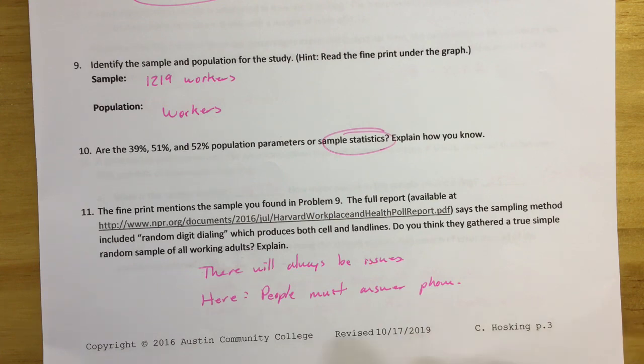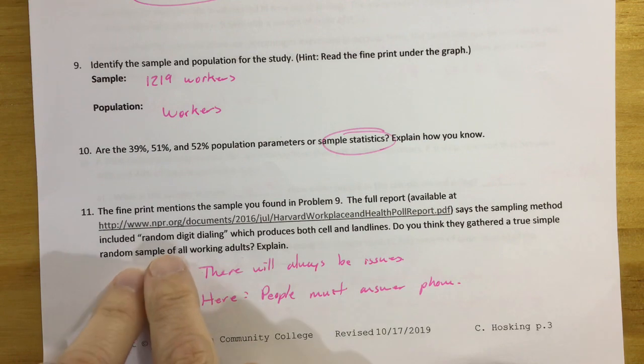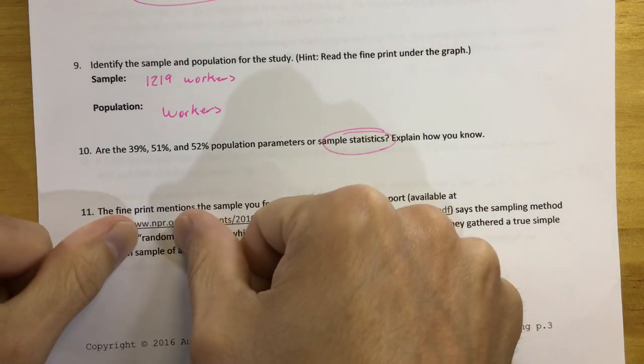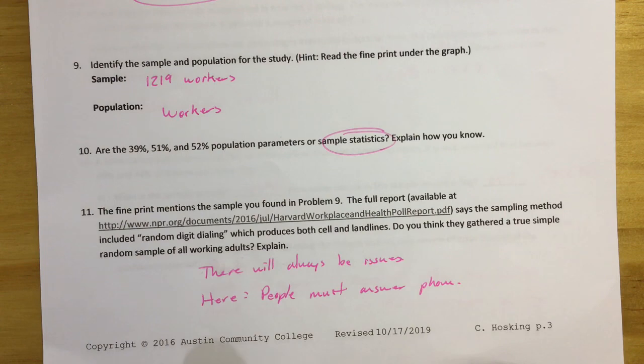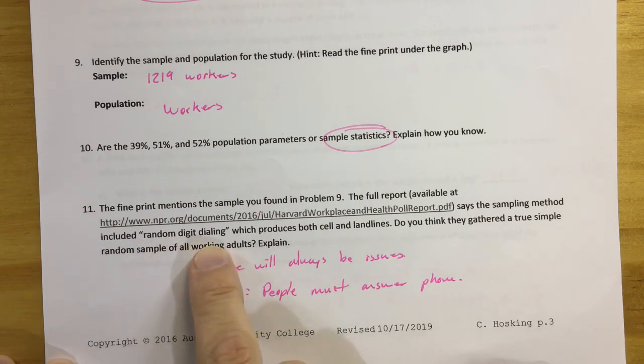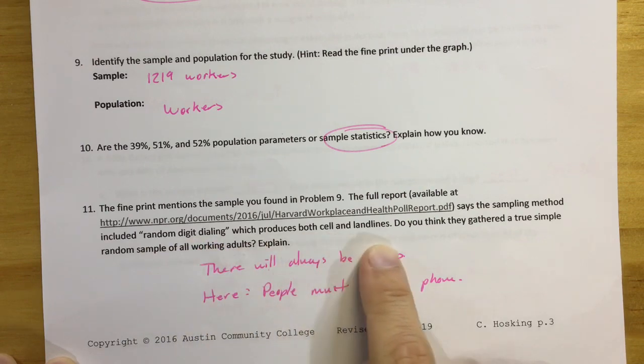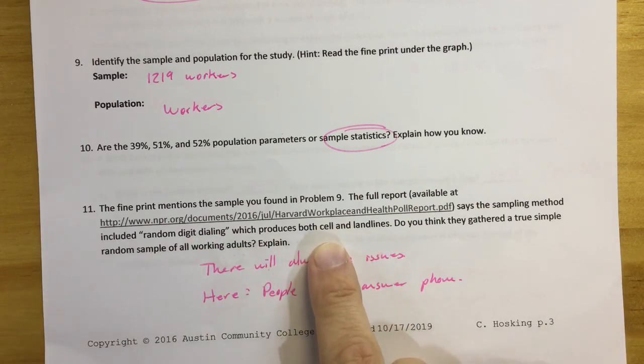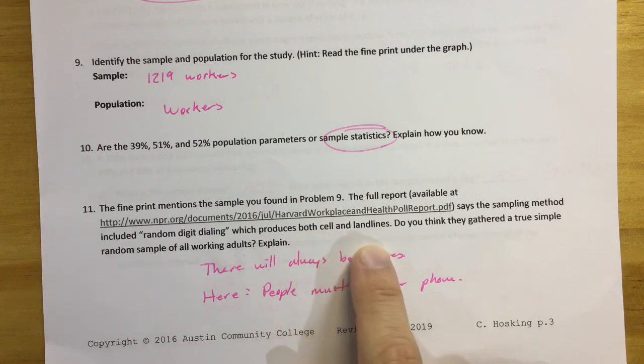All right, 11, they start having you look at the fine print, and now we're leading into a little bit of how good the data is when we're collecting it. It says that it was a random digit sampling. Random always sounds nice. It's one of those buzzwords. Random digit dialing, and they call people through the cell phone, and they also use landlines. So that was nice, right? They didn't limit it to just people with cell phones, because not everybody has cell phones. Some have landlines, and maybe they're more likely to answer phone calls through that. So that was a good idea.